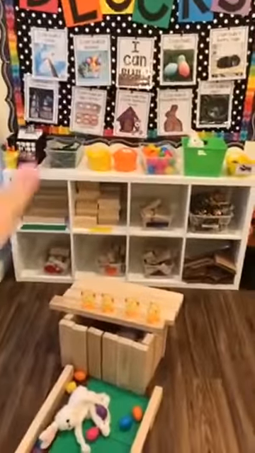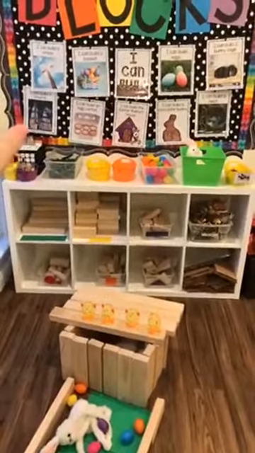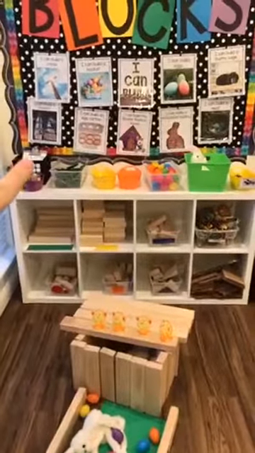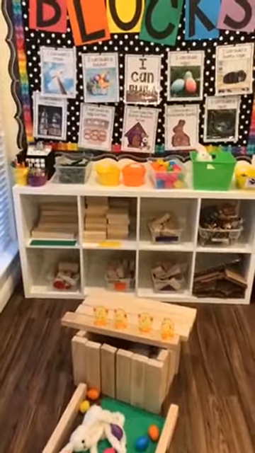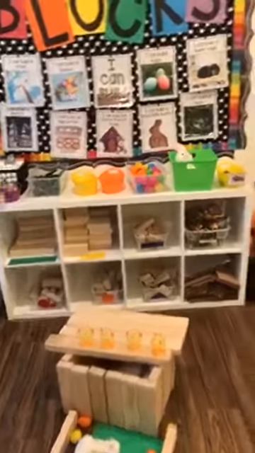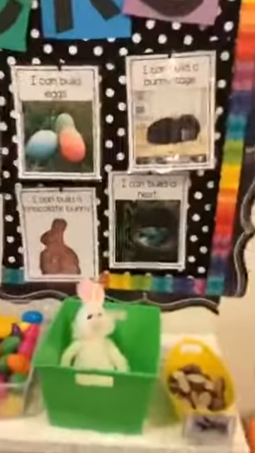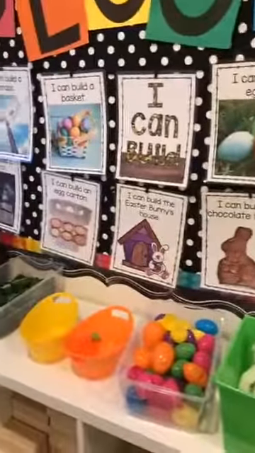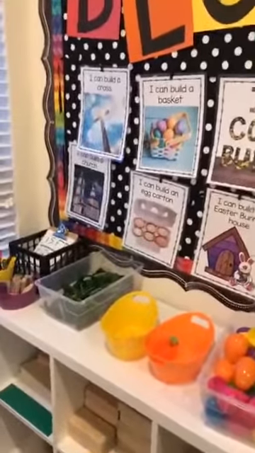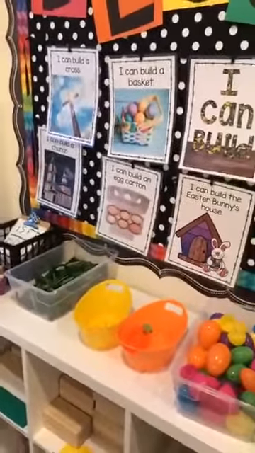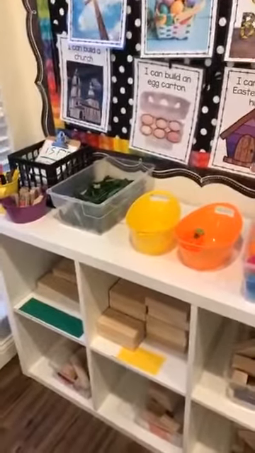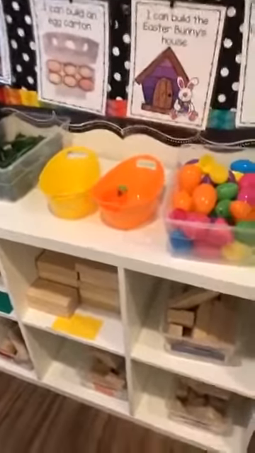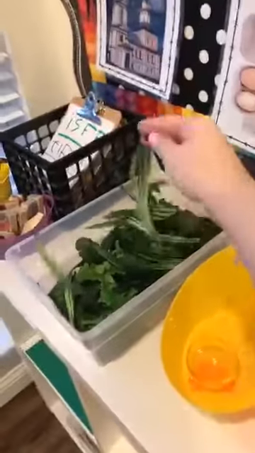So in the block center, I have on the wall my STEM I Can Build packs, and this is in the spring pack. It has the Easter theme, so that way it just gives them an idea of different things they can do besides a house every day or a garage or whatever with a car. So that way, when they're building new and different things every day and using different materials, like you can see, I have just fake leaves, which they're loving.